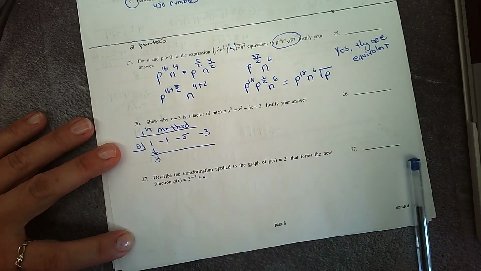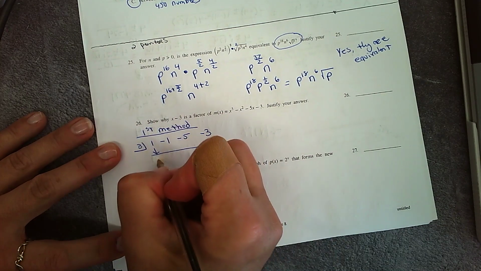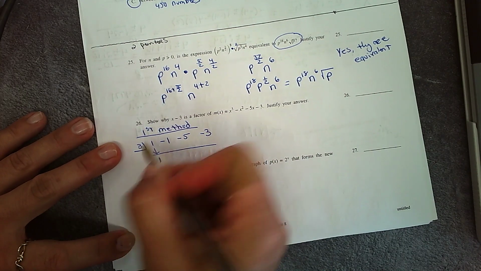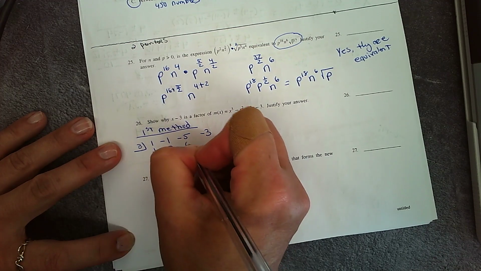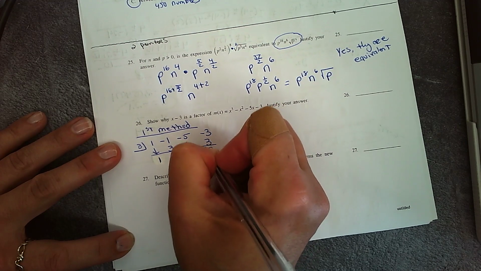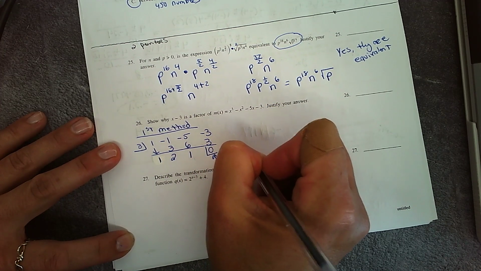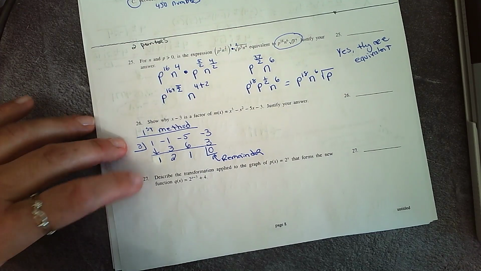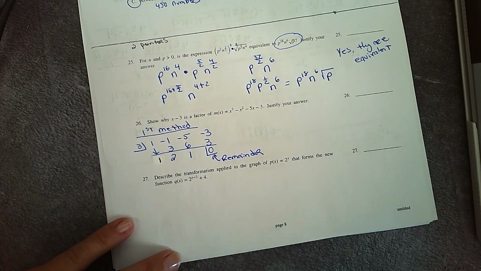The first number comes down, but the first number is a 1, so let me fix that. 1. 1 times 3 is 3, add down. 3 times 2 is 6, add down. 3 times 1 is 3, add down. Remember, that's the remainder. So if the remainder is 0, it is a factor. Now, that's the first method.